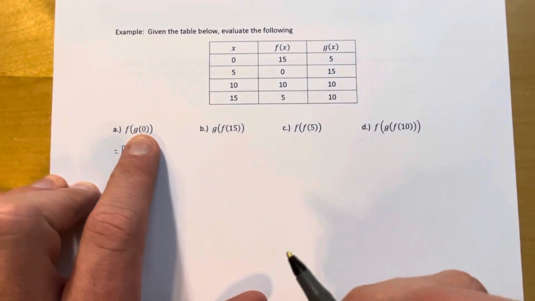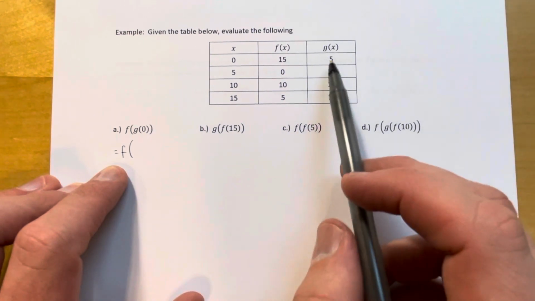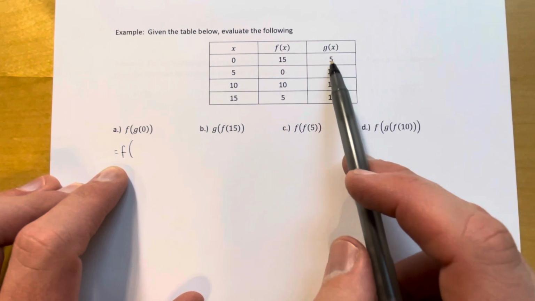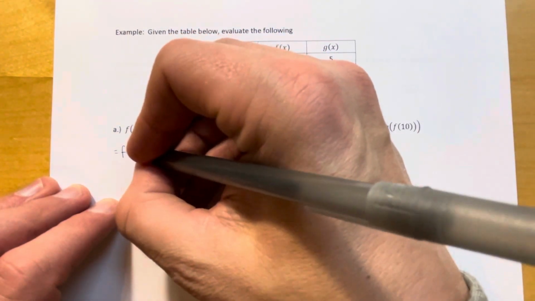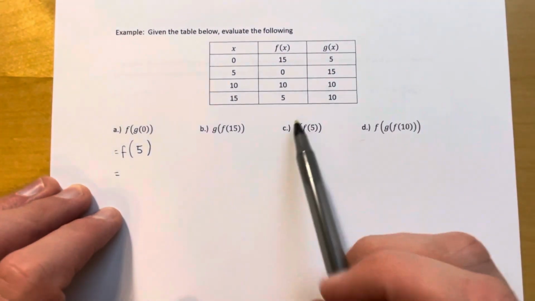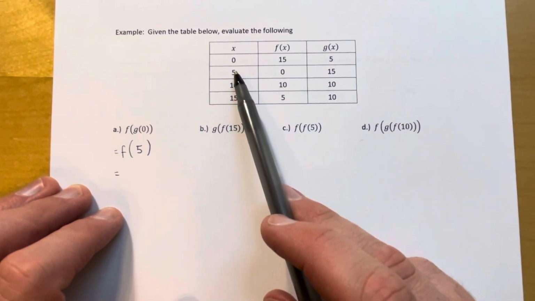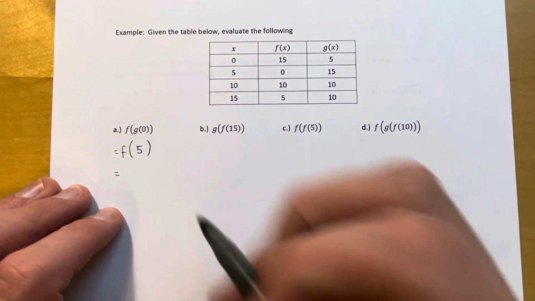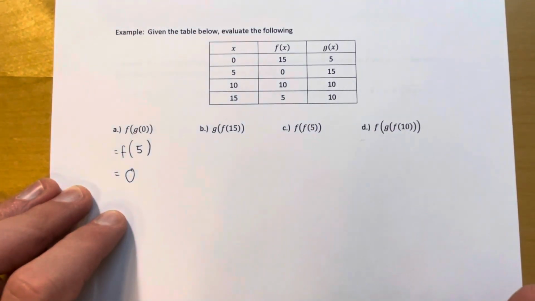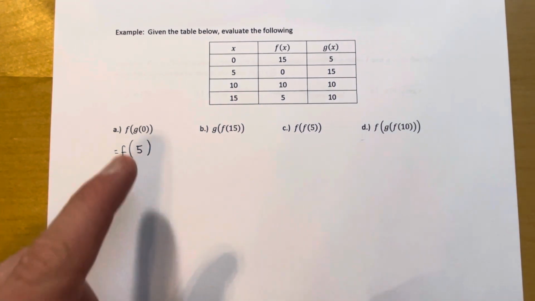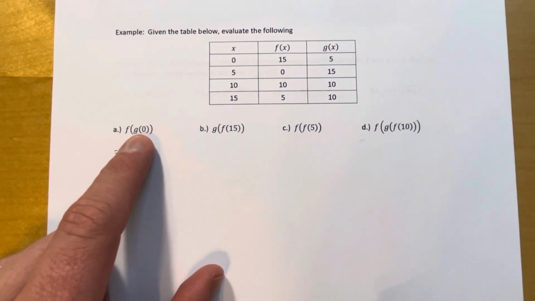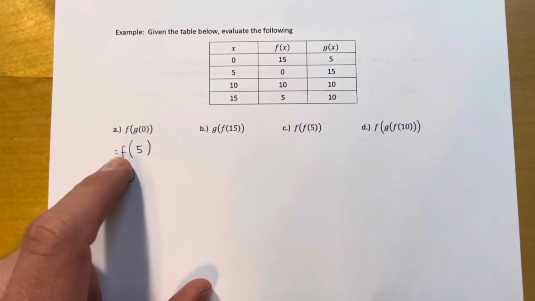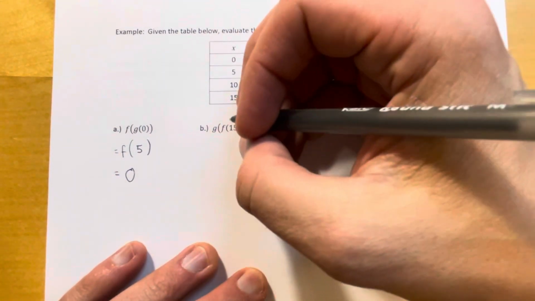Well, starting from the inside, what is g of 0? I find the g column, and I find what happens when x is equal to 0. I get a 5 for that. So that is the same as f of 5. But what is f of 5? Well, I find 5 in the x column, or x row, and in the f column, I get a 0 for that. So that's equal to 0. You notice, again, the output from this first function, the innermost function, becomes the input for this second function, the outermost one.